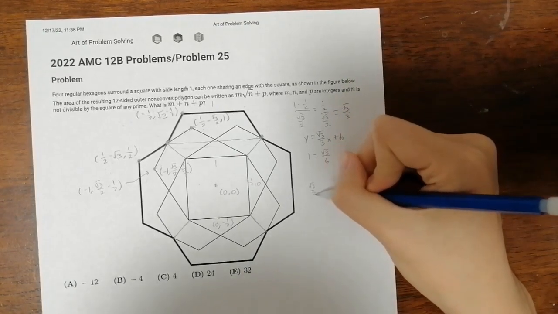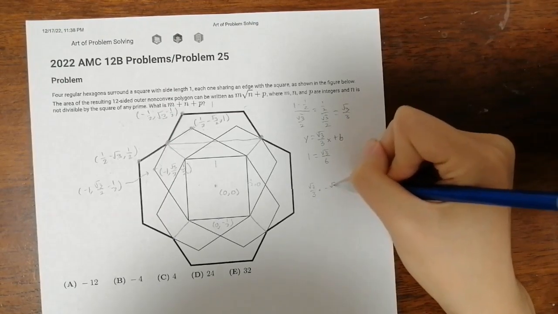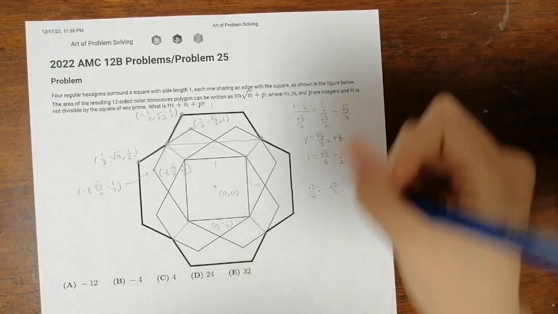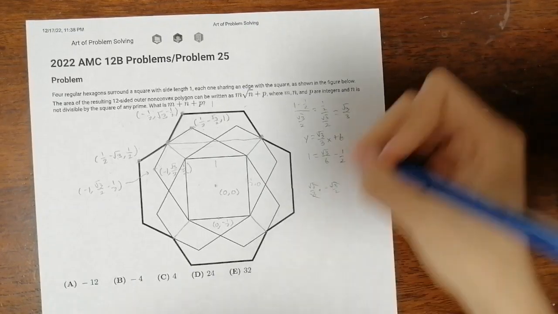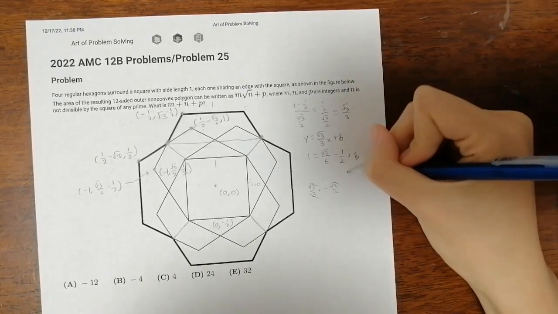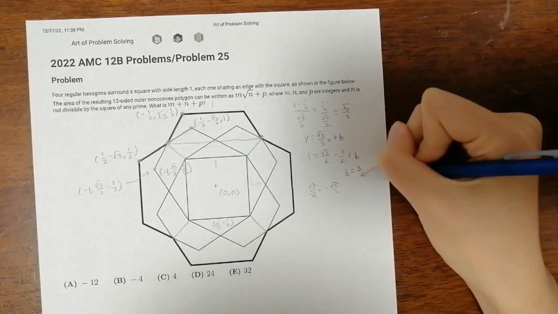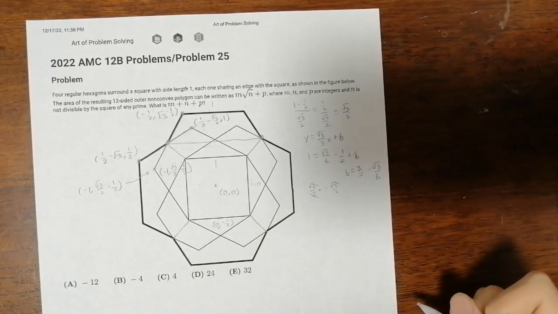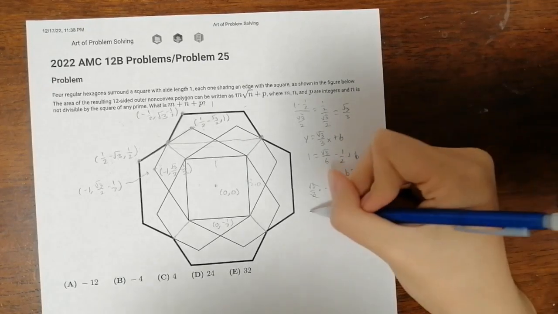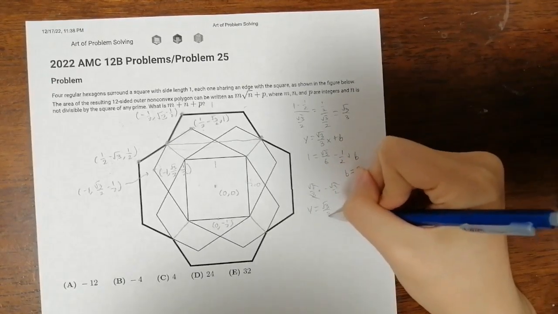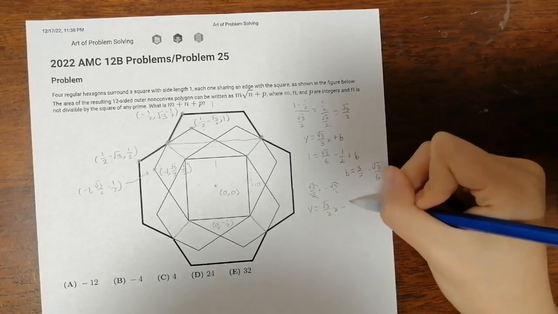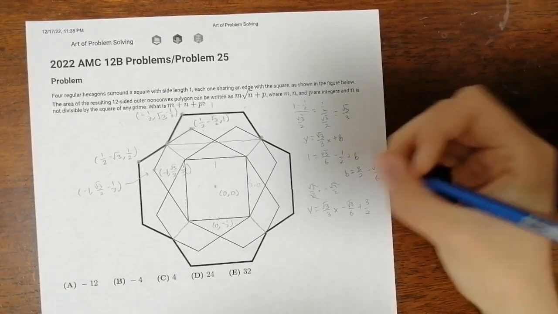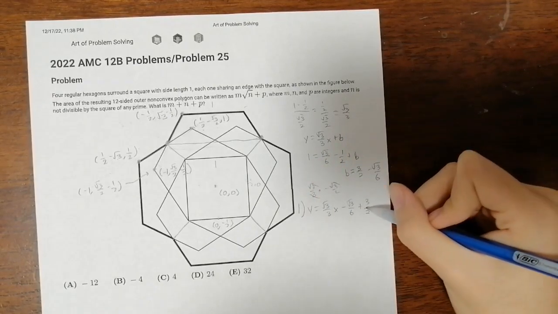Well, these cancel out, so we're left with -1/2, and then plus b. So b is going to be equal to 3/2 minus √3/6. So our first line is going to be y equals √3/3x minus √3/6 plus 3/2. This is our first line.